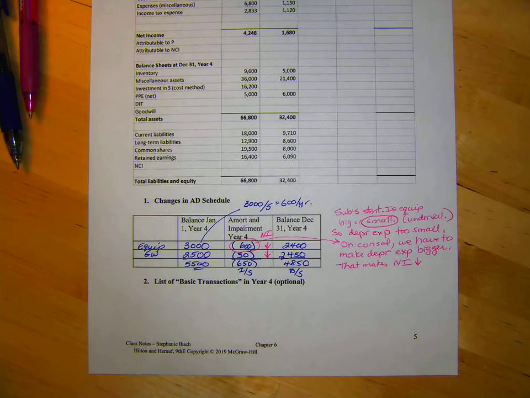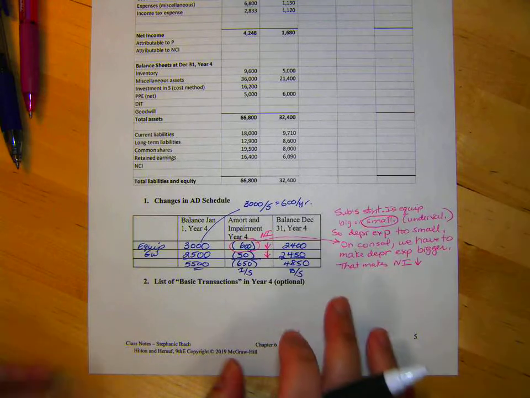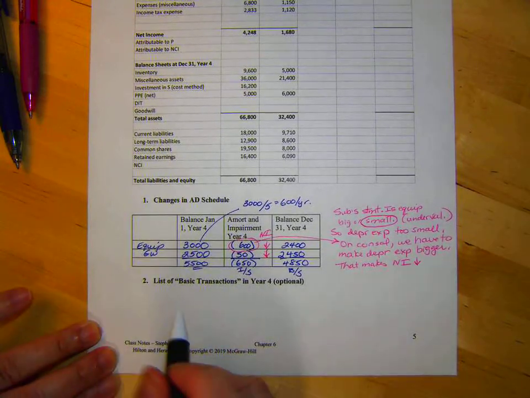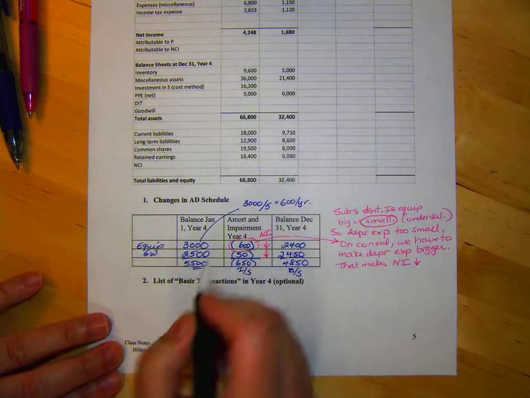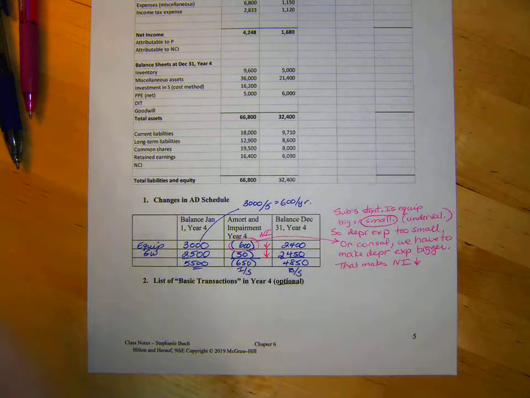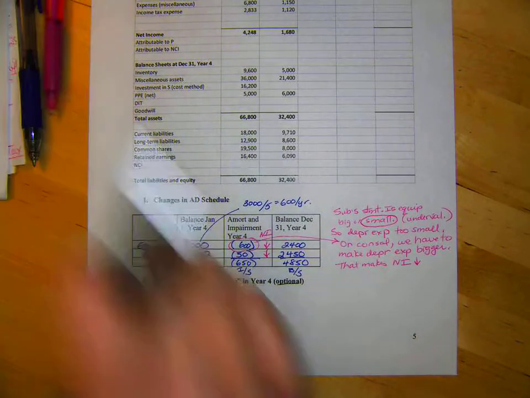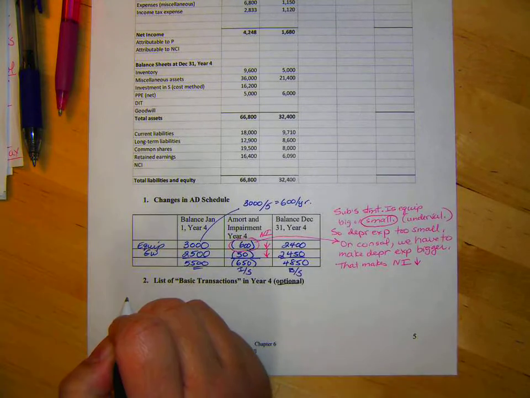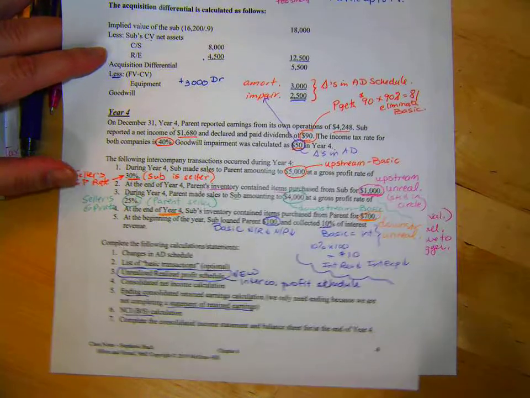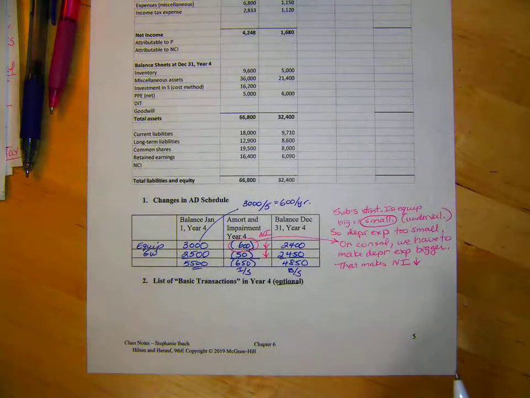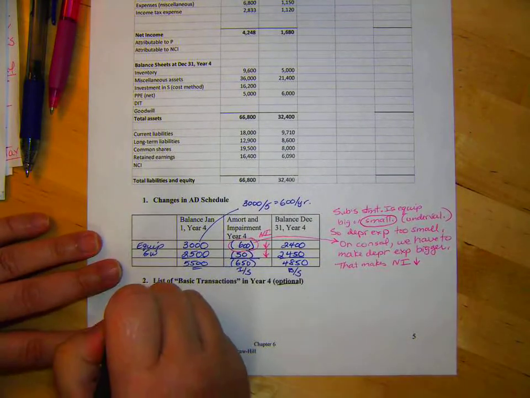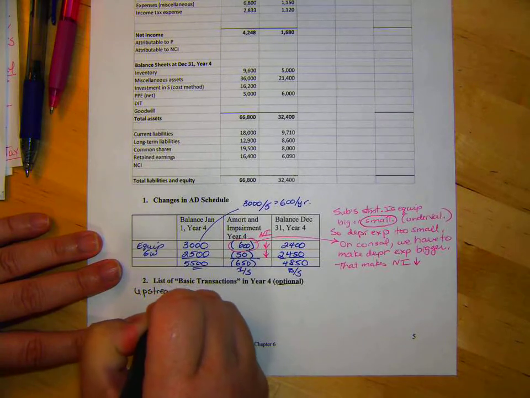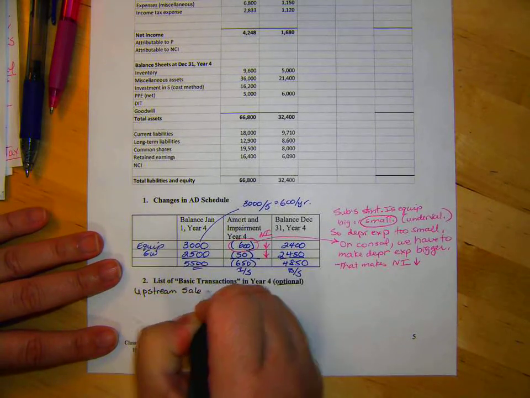Just before we go on to the calculations, no, you know what? I'm going to change it right here. No, I'm not. I'm going to keep going. As you can see, I'm indecisive. So, list of basic transactions in year 4, and it's optional. So, we have, and now I just go back and I look here, and then you put basic, we write it down. So, we've got an upstream sale, and follow along with page 4 of 5,000.